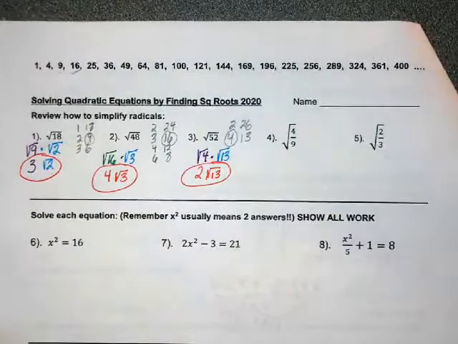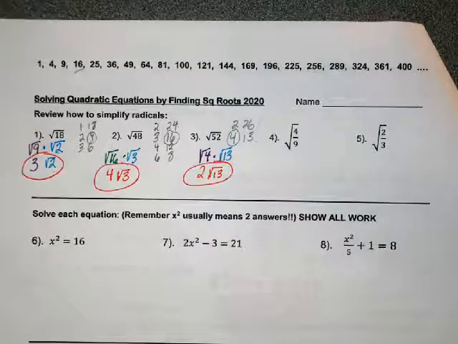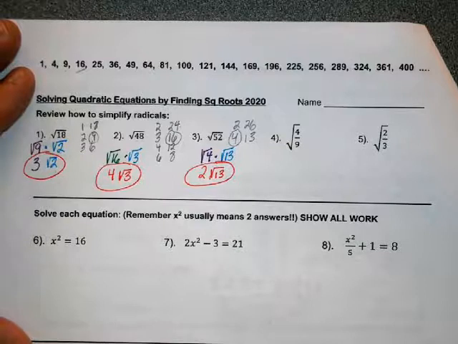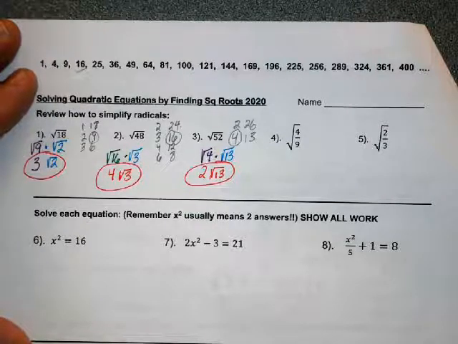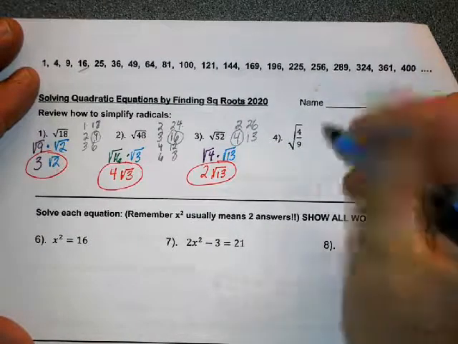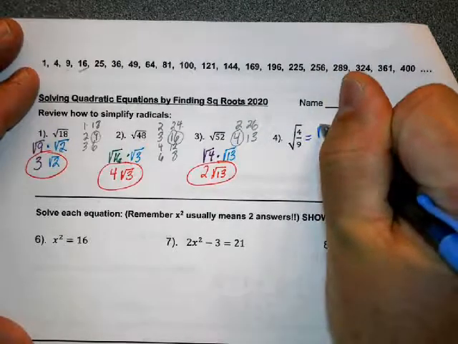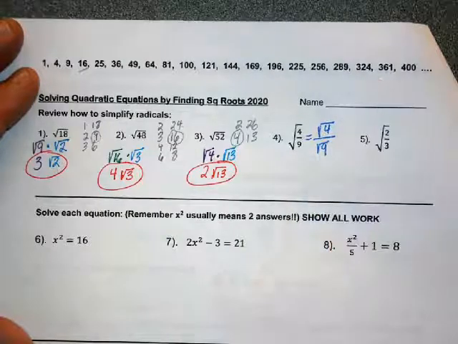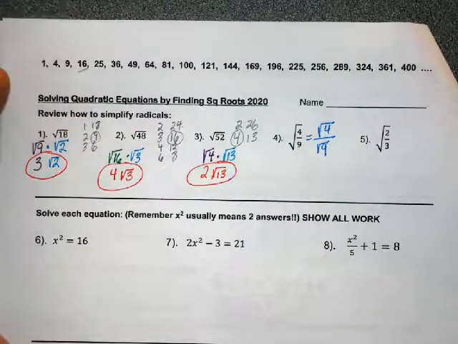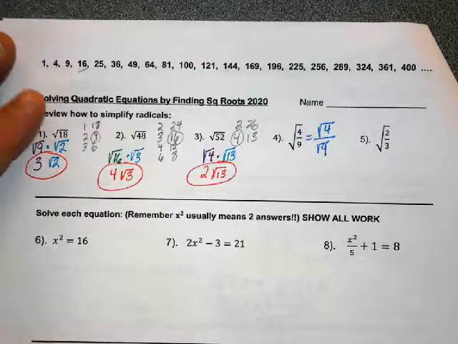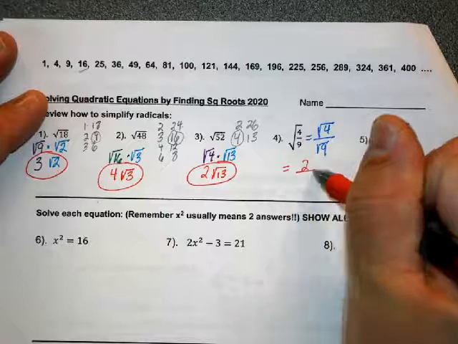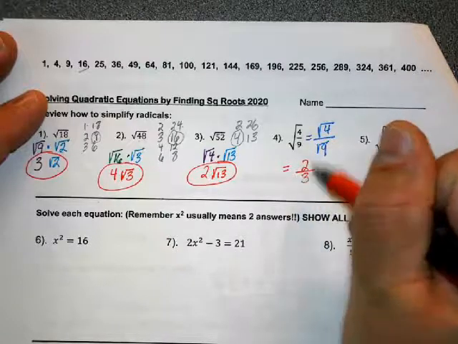Well, what if I have a fraction? There's a couple of different ways you can do this. I like to think of this as there's a property that says I can separate these. It says I can take the square root of 4 divided by the square root of 9. And I know that 4 and 9 are perfect squares, right? Square root of 4 is 2. Square root of 9 is 3.